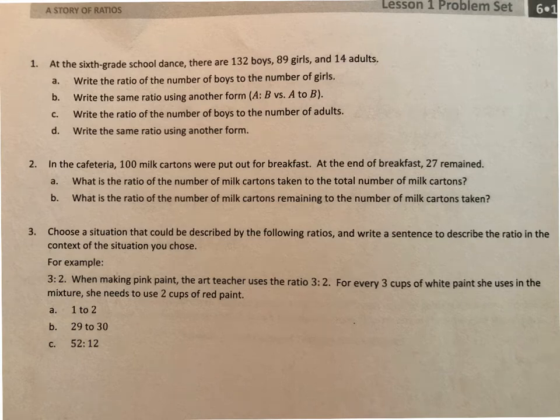Okay, so we're taking a look at lesson 1 problem set. And this is again beginning out with ratios. And we're reading this 6th grade school dance. You've already done this, you're just kind of checking over your work that you're on the right track. We have 132 boys, and we have 89 girls, and then we have 14 adults. They've told us who's all at this dance.